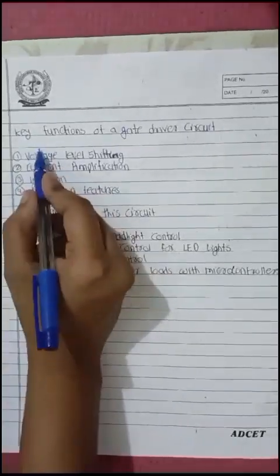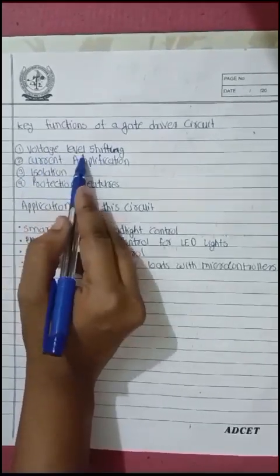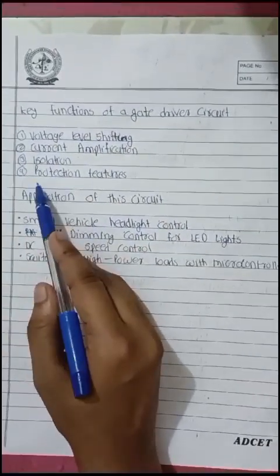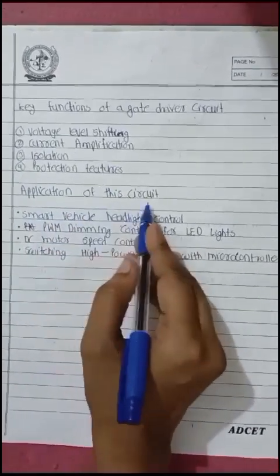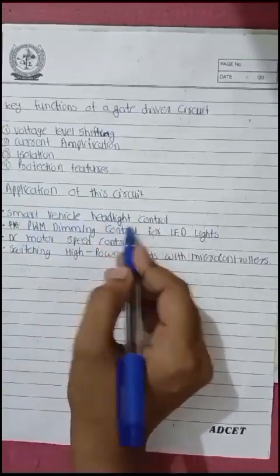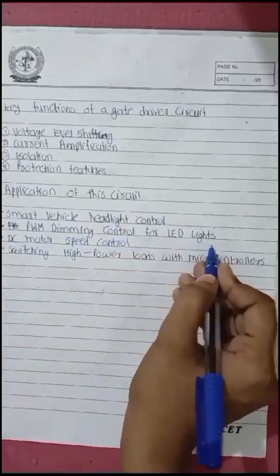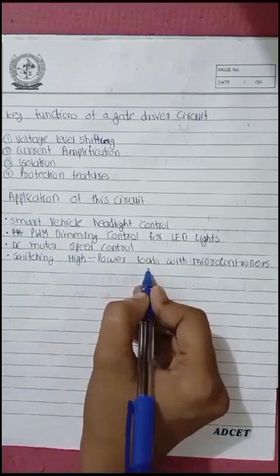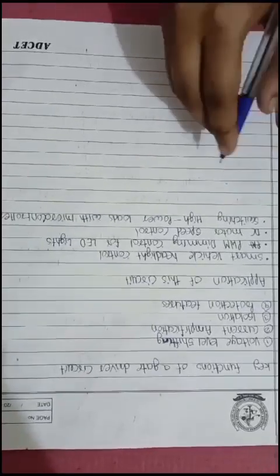We will discuss two key functions of a gate driver circuit. First, voltage level shifting. Second, current amplification, isolation, and protection features. Applications of this circuit: smart vehicle headlamp control, PWM dimmer control for LED lights, DC motor speed control, and switching high power loads with microcontrollers. This is all about the gate driver circuit.